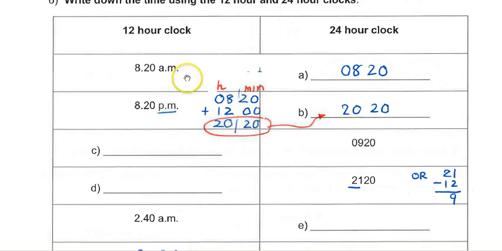Now this is quite straightforward. For here, convert a 12-hour clock into a 24-hour clock. So 8 a.m., for example, is 08. 20 minutes is 20.